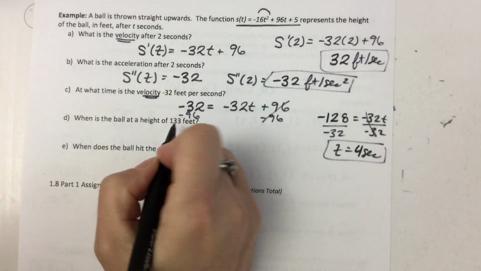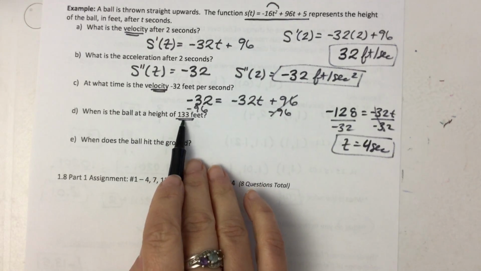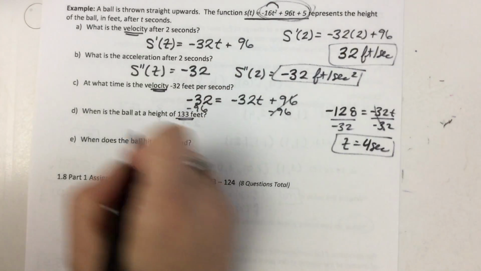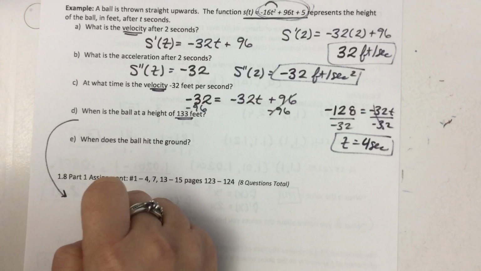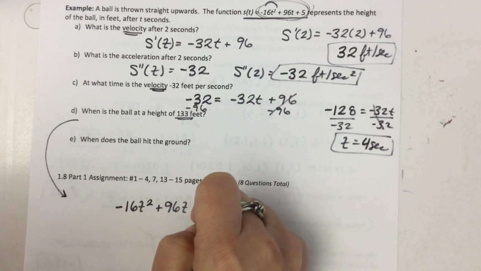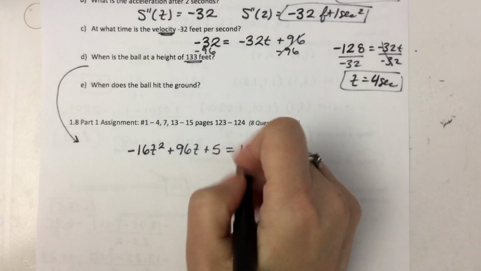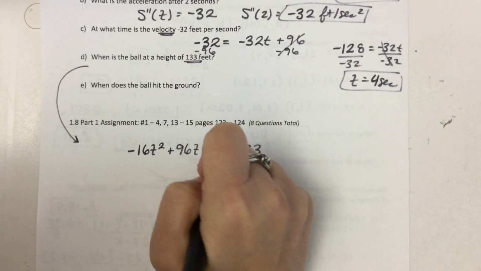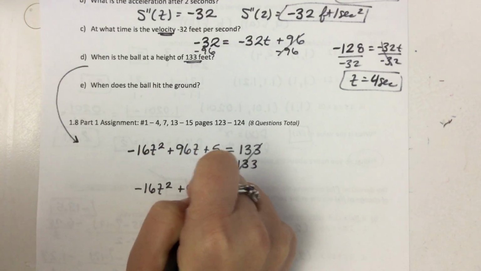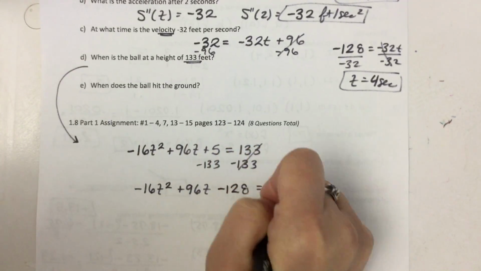When is the ball at a height of 133 feet? Okay, so what they're doing here is talking about the distance because they're talking about the height. That's the original function. So I'm going to go down here just so I have a little bit more room. Negative 16t squared plus 96t plus 5. When is that 133 feet? Go ahead and set it equal to 0 because now I can do the quadratic. Negative 16t squared plus 96t, 5 minus 133 is negative 128, equals 0.